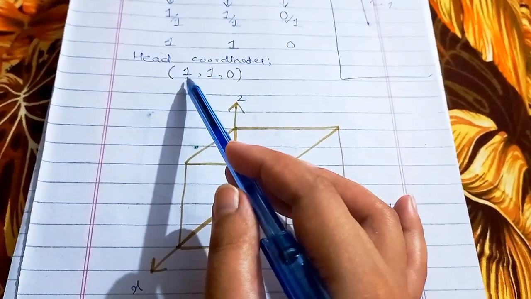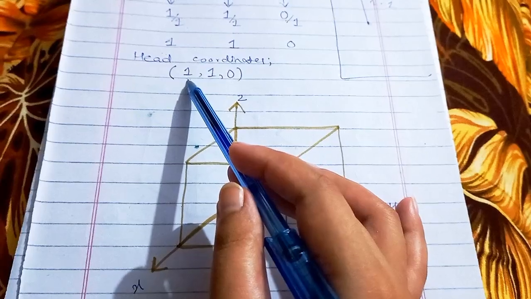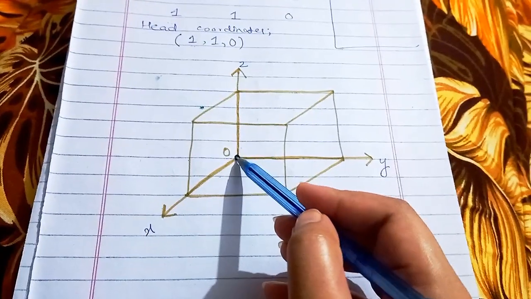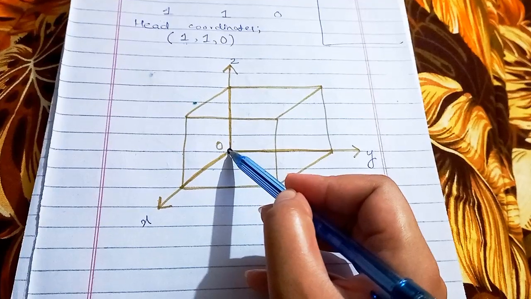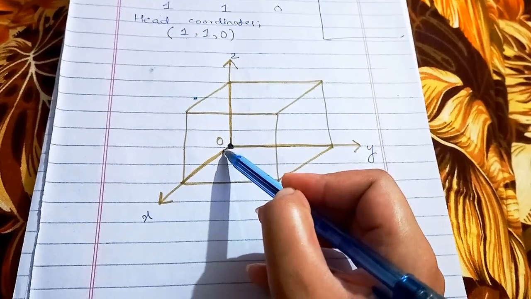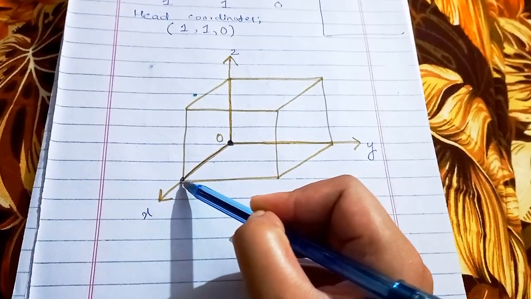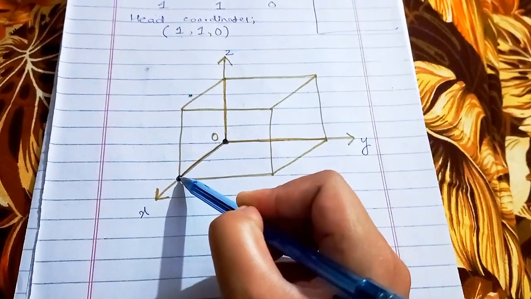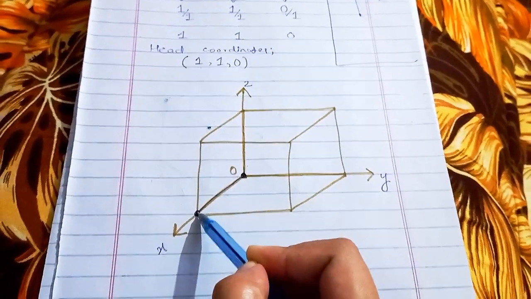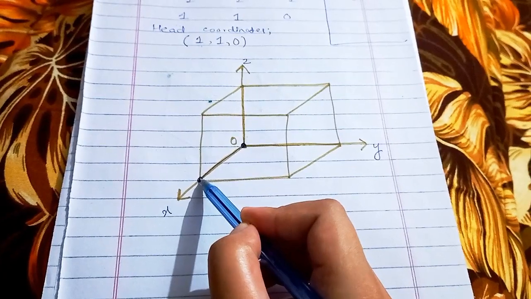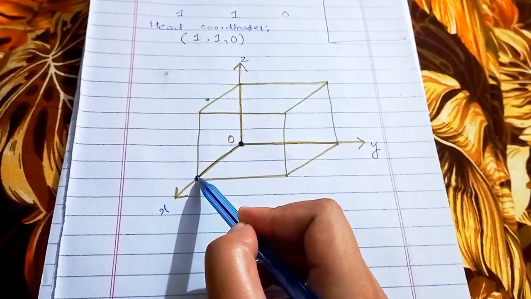Okay, starting with the motion along the x direction, we start from the origin. It's 1, which means to the other corner of the unit cell along the x direction, which is this direction. So this is the other corner of the unit cell. Now next is the y direction, and we can see it's 1 for the y direction. 1 unit means to the other corner of the unit cell along the y direction.